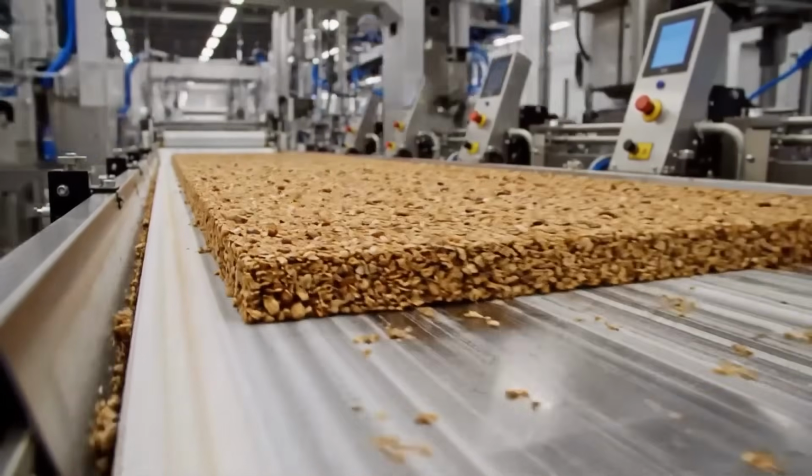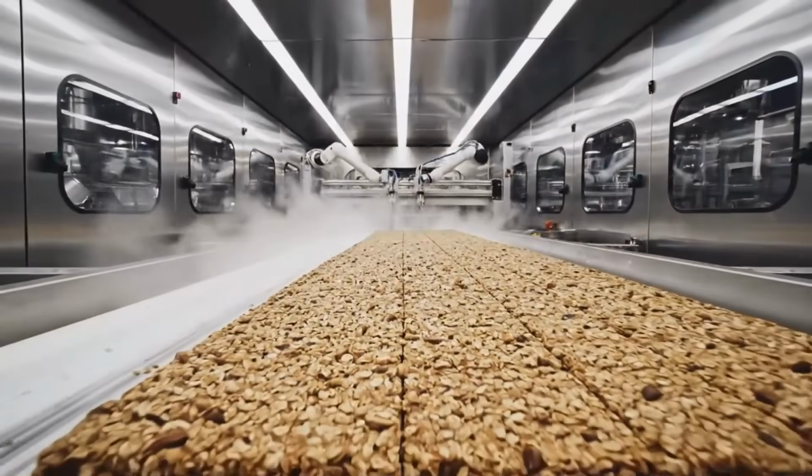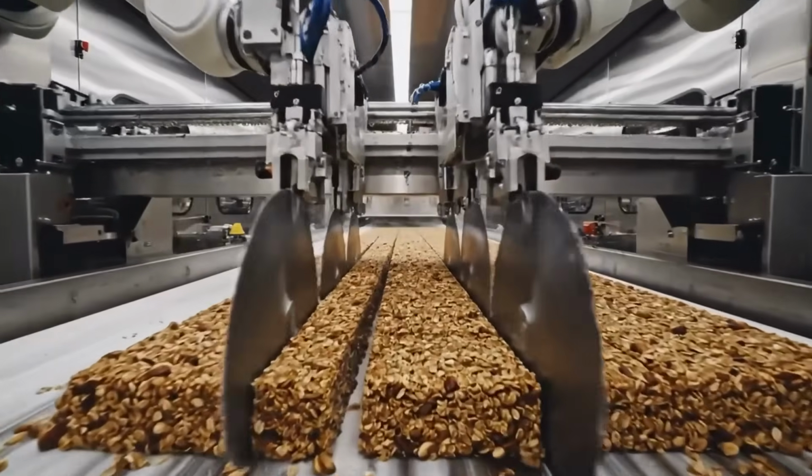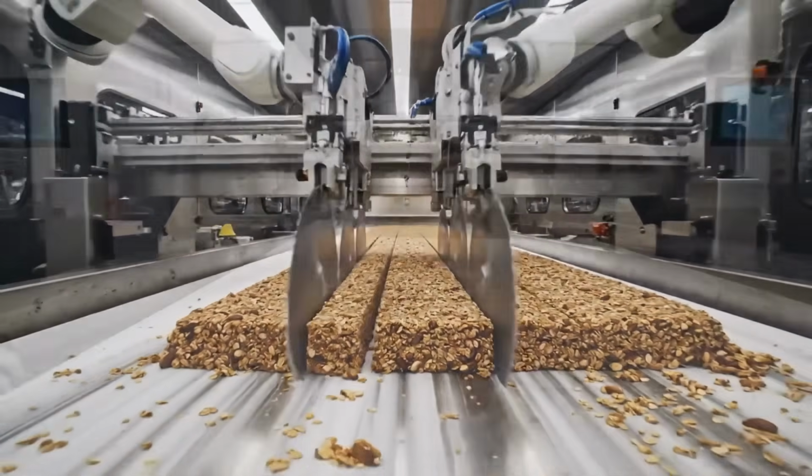Blade speed and sharpness are tuned to avoid tearing oats. Warm slabs can smear and stick to blades. Cold slabs can fracture and generate crumbs.